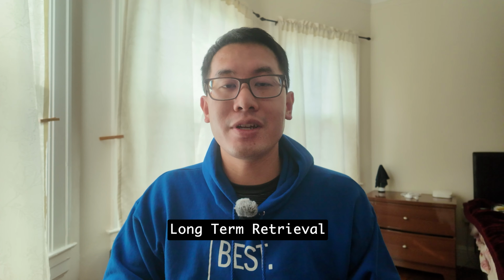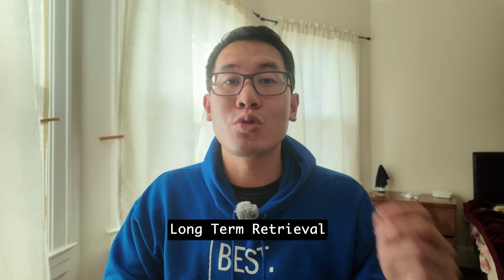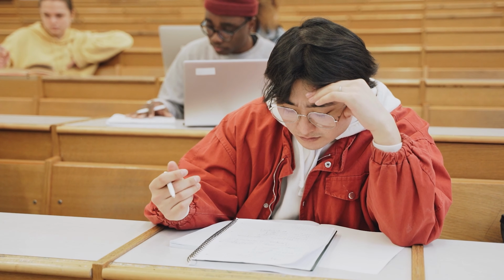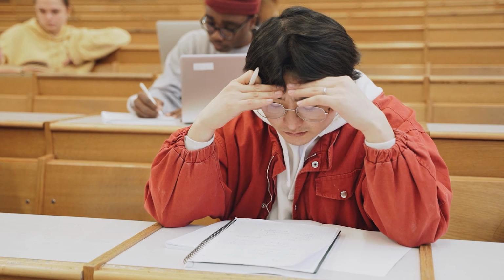Long-term retrieval is our brain's filing cabinet. It's about how quickly and accurately we can pull information out that we've already learned. You know, when the word is on the tip of your tongue, that's a retrieval moment. Students who struggle with retrieval may say, I studied, but I forgot during the test. And this can impact all areas of academics, but specifically in areas of spelling, recalling math facts, or answering open-ended questions.